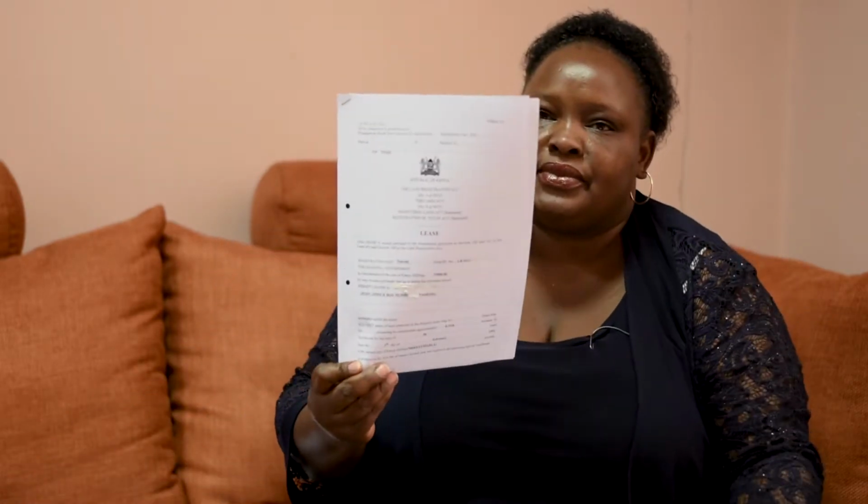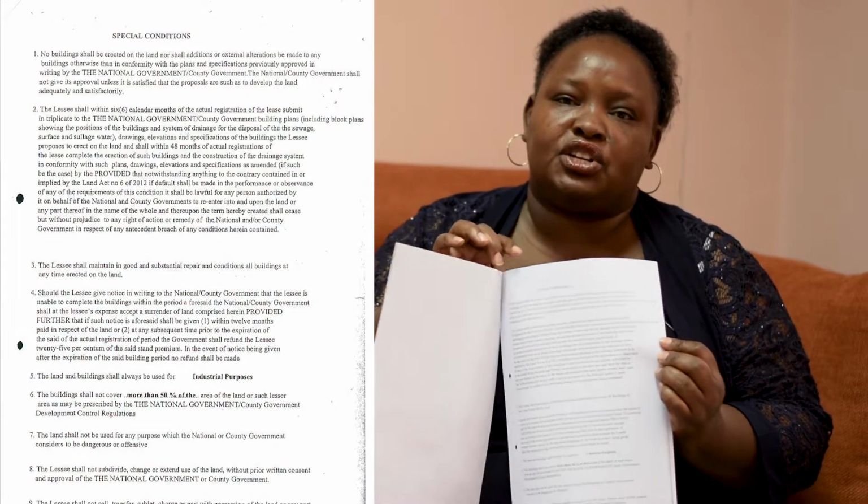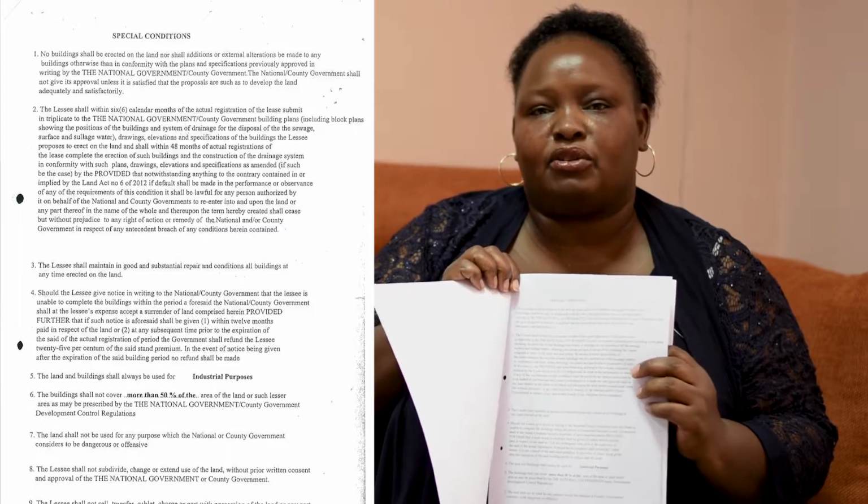But for you to get this certificate of title, you will also have gotten a certificate of lease. In this certificate of lease, you will have the specific conditions of lease that you are supposed to adhere to, that are clearly indicated. It is important to study the specific conditions of lease so that you know what you can or cannot do on that land.